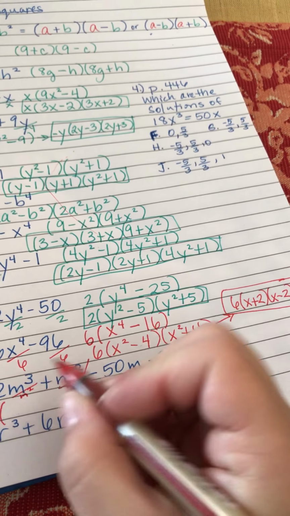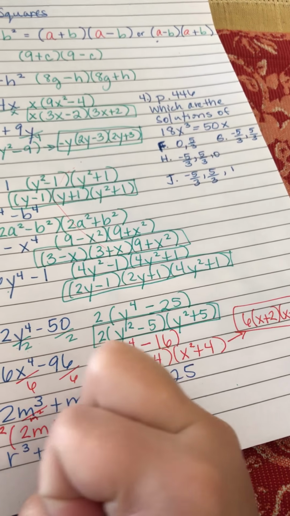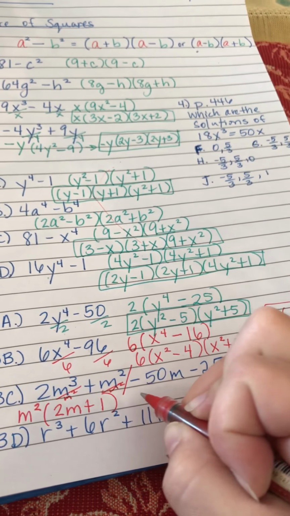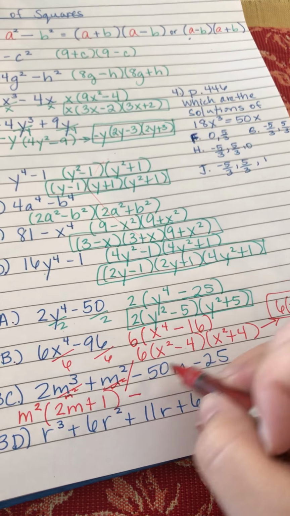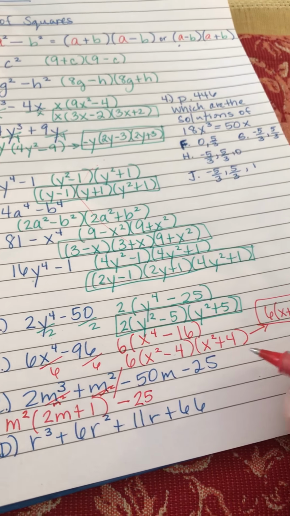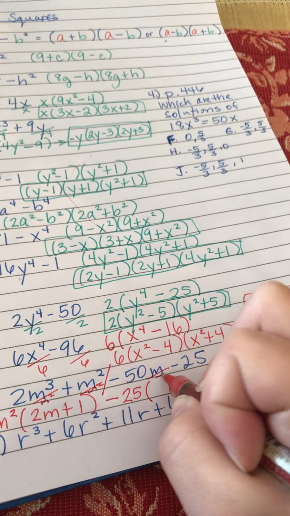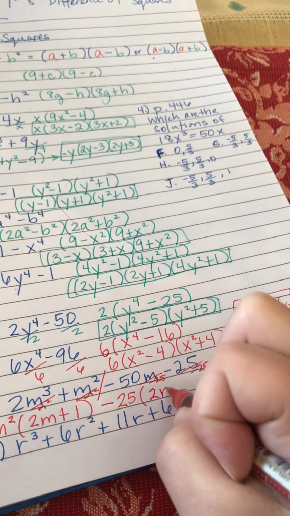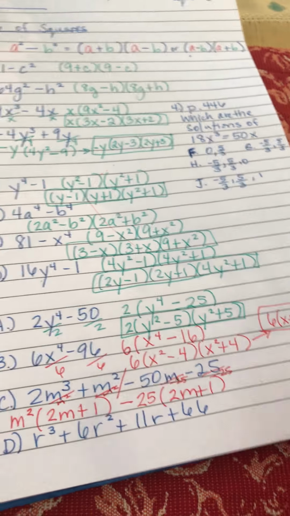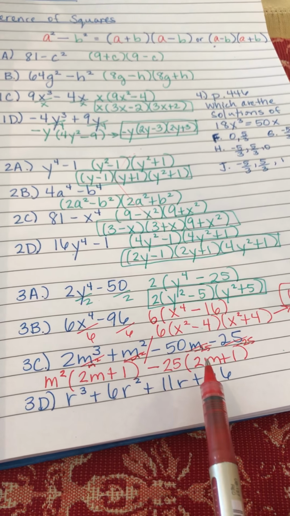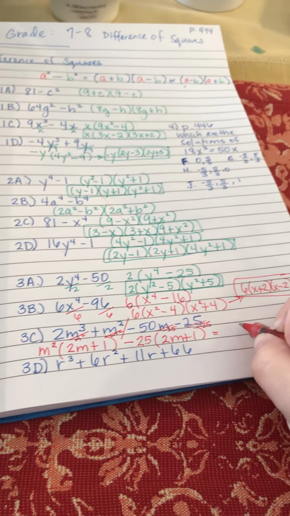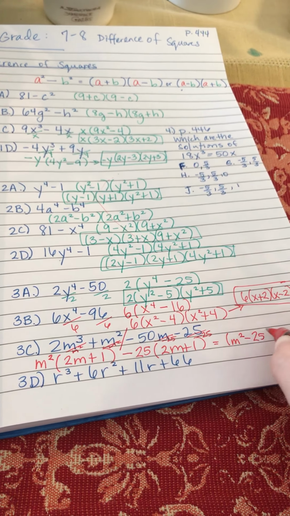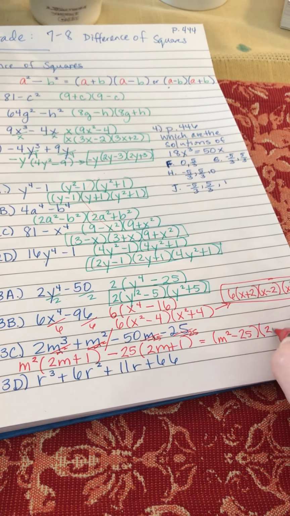So I end up with 2m plus 1. And here my greatest common factor, if you have a negative in front, always take a negative with it. So negative 25 is my greatest common factor. And when I divide here, I get 2m plus 1. So if you remember, what's in the parentheses is the same. And so when I write the actual factors, I'm going to have m squared minus 25 multiplied by 2m plus 1.